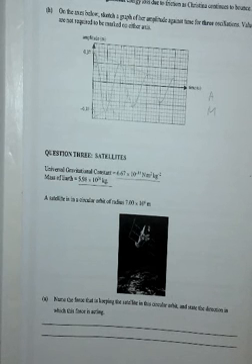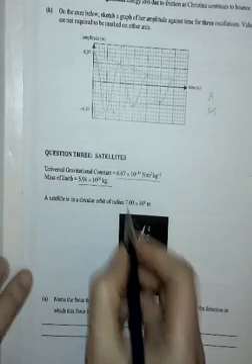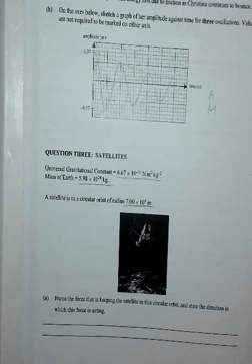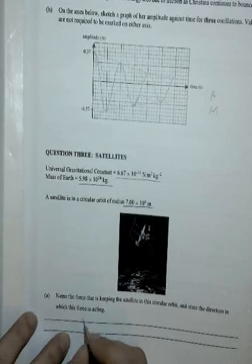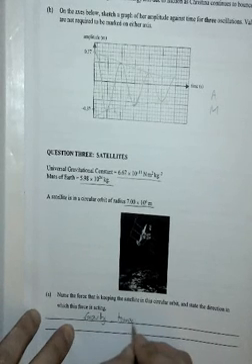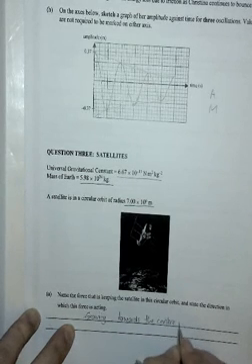So the first bit talks about a satellite in a circular orbit, and it gives you the radius of the orbit. So we've got 7 times 10 to the 6 meters. It says, name the force that's keeping the satellite in this circular orbit and state the direction in which this force is acting. So a fairly easy one to start with. When we're looking at satellites orbiting around, it's going to be gravity that's keeping them there, and the direction is always towards the centre of the orbit.